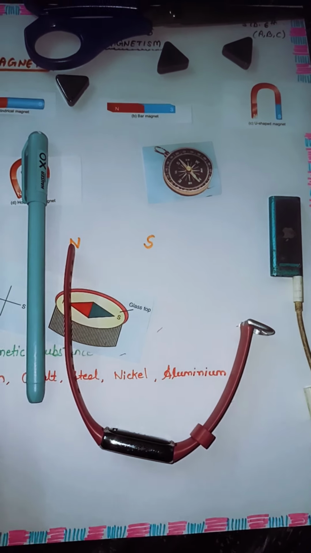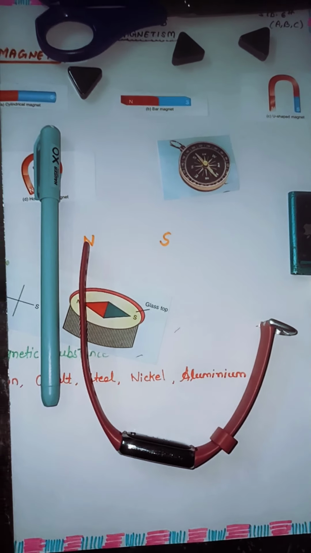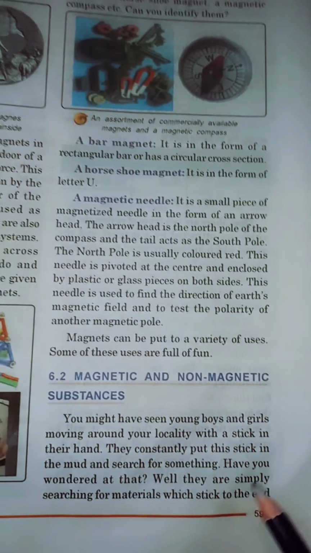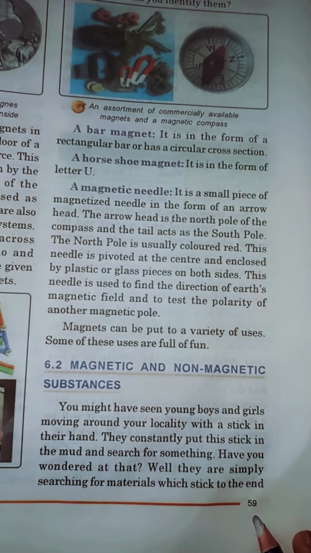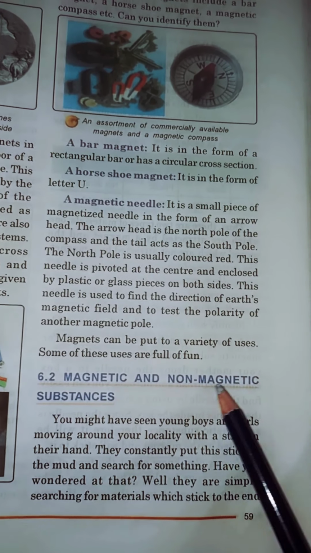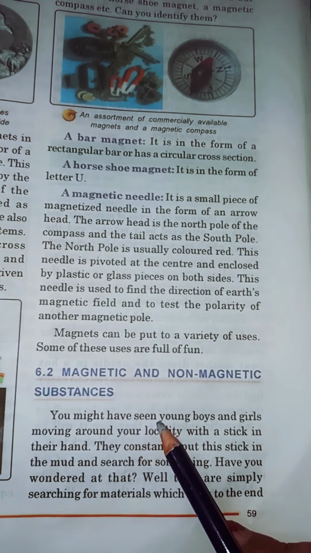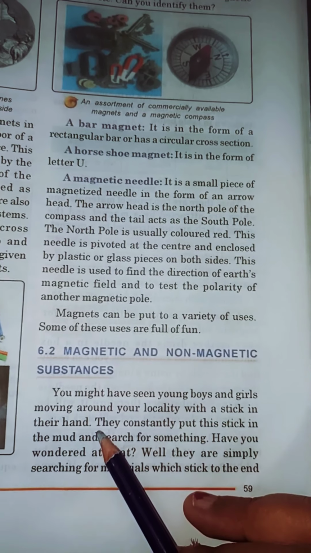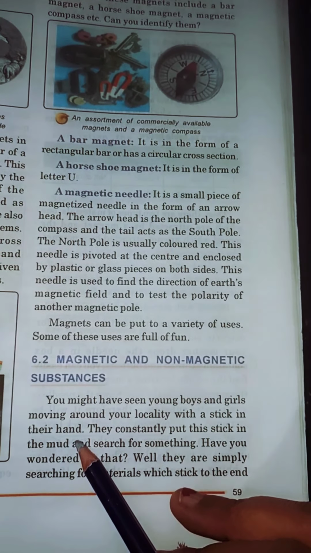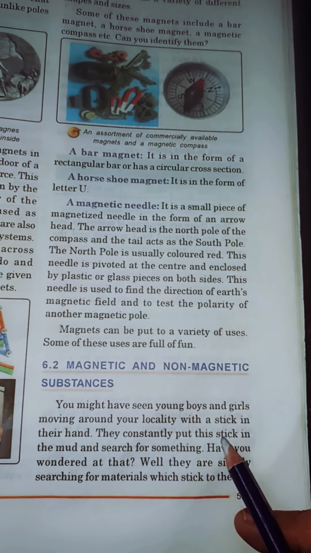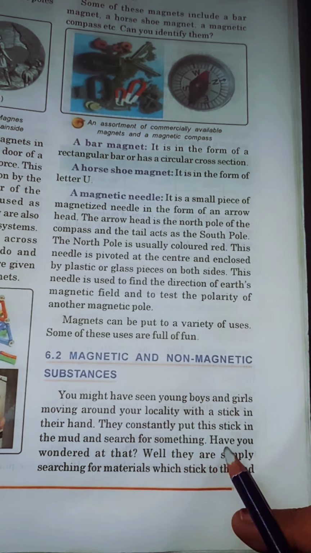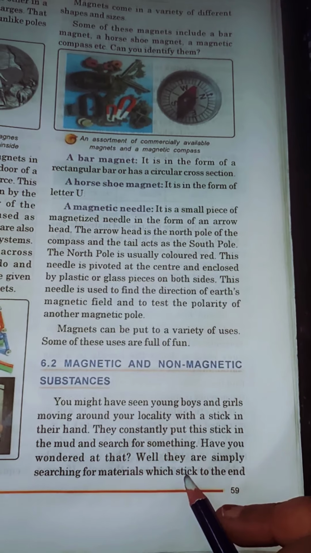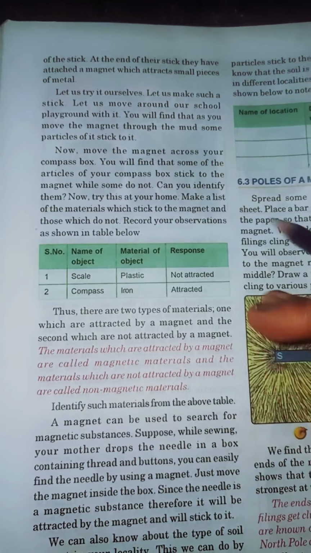Now we will get back to our chapter and the topic that we need to discuss today. Students, you can turn your page to page number 59. Magnetic and non-magnetic substances. You might have seen young boys and girls moving around your locality with a stick in their hands. Here's the stick, you all can see it. They constantly put this stick in the mud and search for something. Have you wondered what? Well, they are simply searching for materials which stick to the end of the stick.